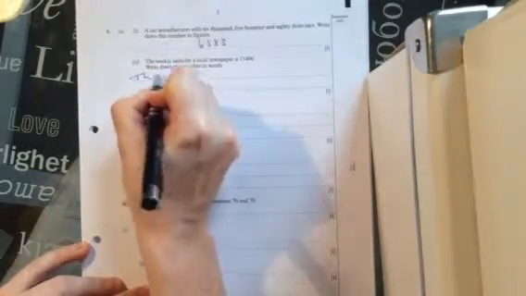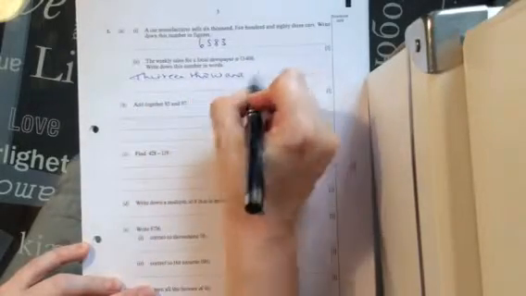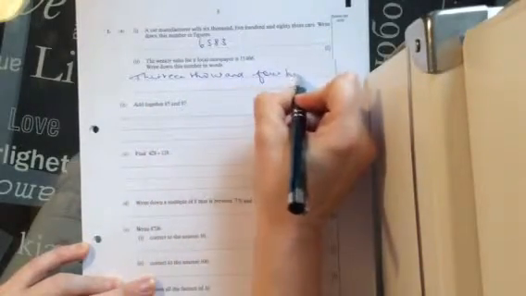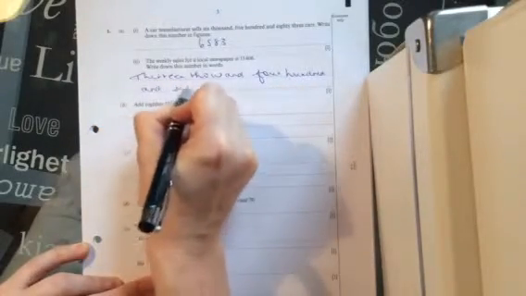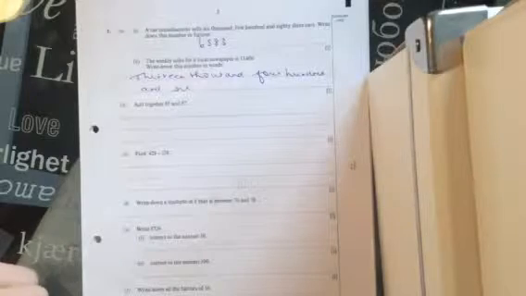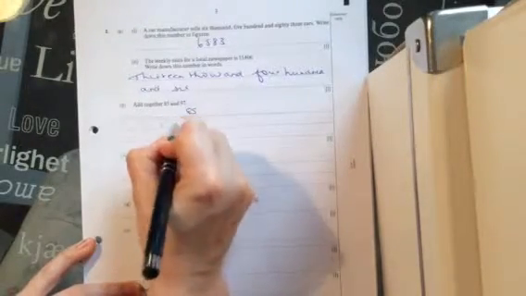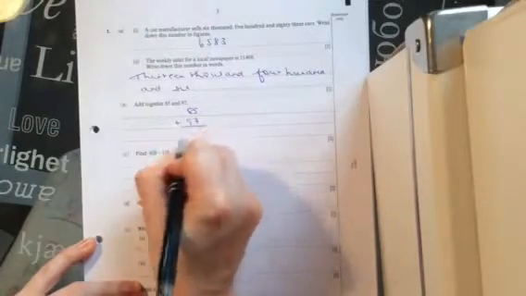Part 2, the weekly sales for a local newspaper are 13,406. We have to write the number in words. 13,406. Then we have to add together 85 and 97. 85 plus 97. If you can't do it in your head, use the column method.